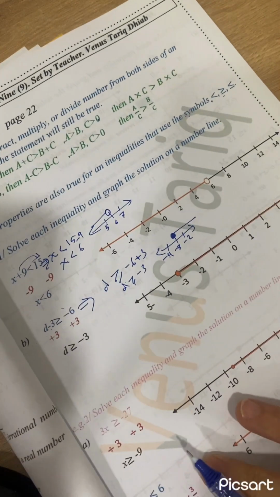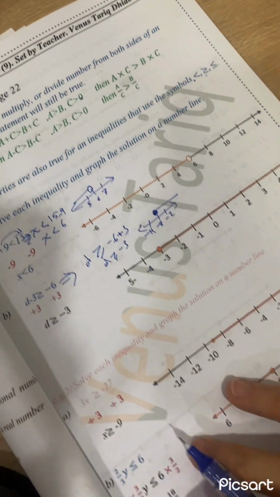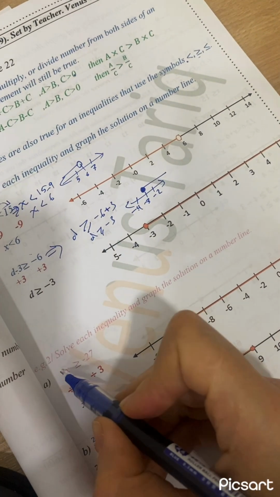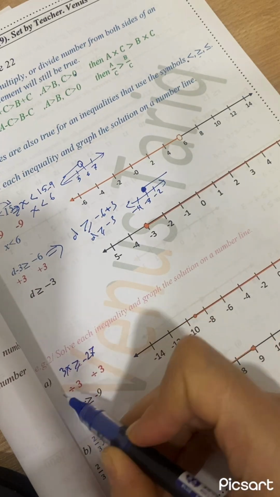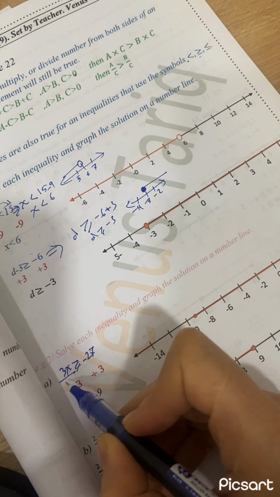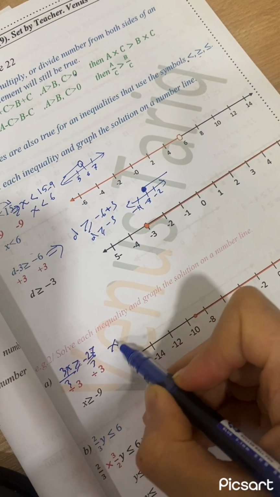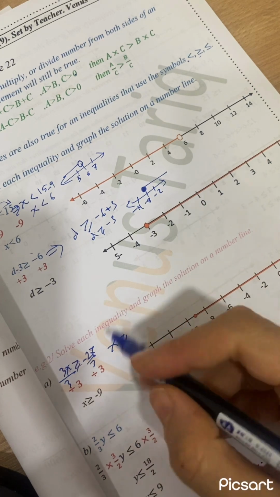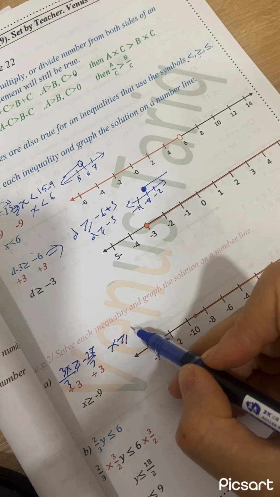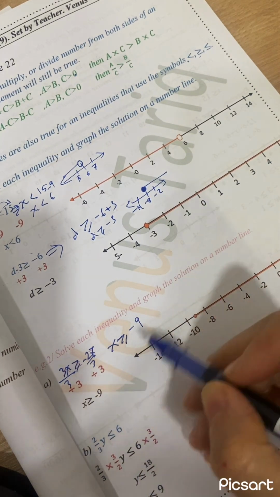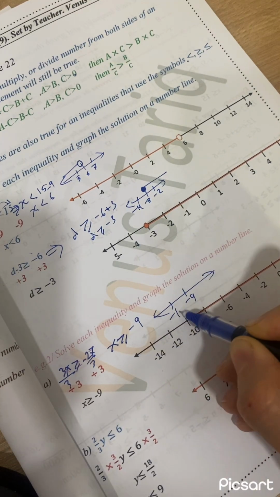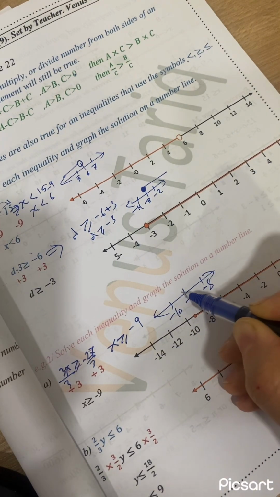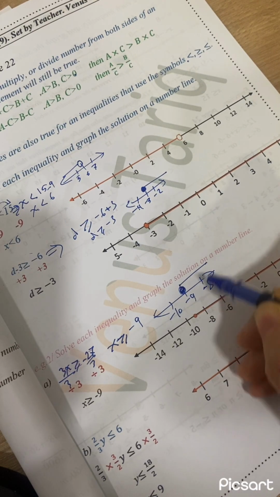In example 2, we have to solve each inequality. We have 3x greater than or equal to negative 27. Because we have multiplication, we divide both sides by 3. And then x is greater than or equal to negative 27 divided by 3, which equals negative 9, because we have different signs. So we plot it on the number line. We have negative 9, negative 10, and negative 8. Because we have an equal sign, the circle is filled, and we go to the right side.